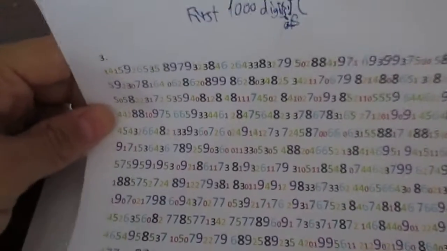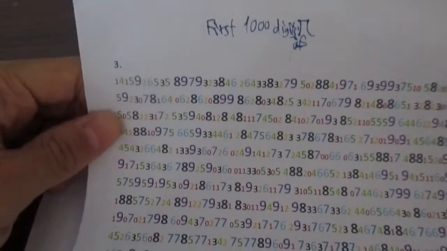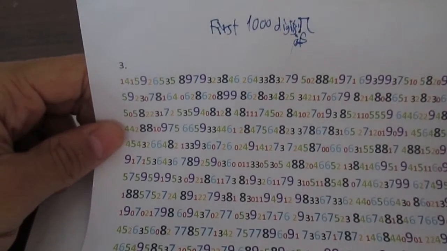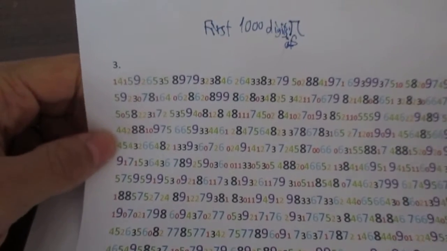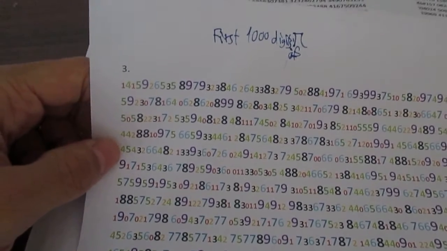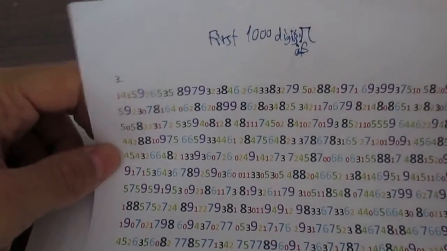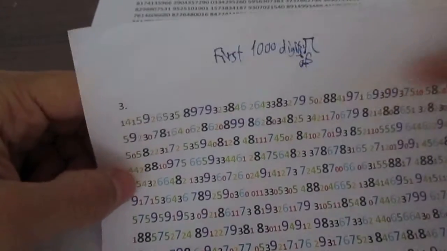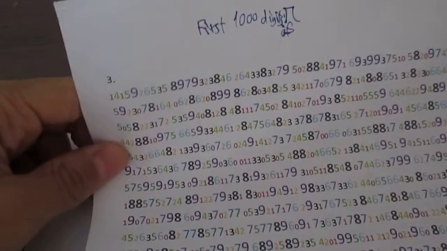Then you try not to look at the sheet and repeat it again 20 times. After that you stop, make a pause, and then try to recite it or write it and see if you memorized it correctly. And of course you could just check the sheet and see if it's correct.